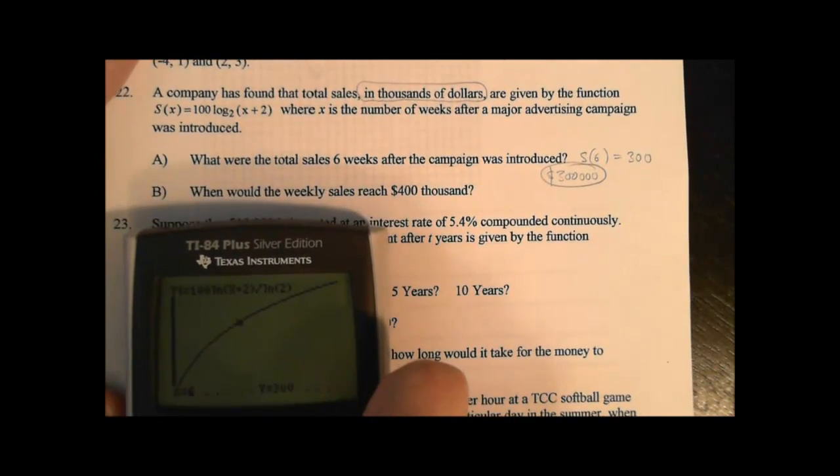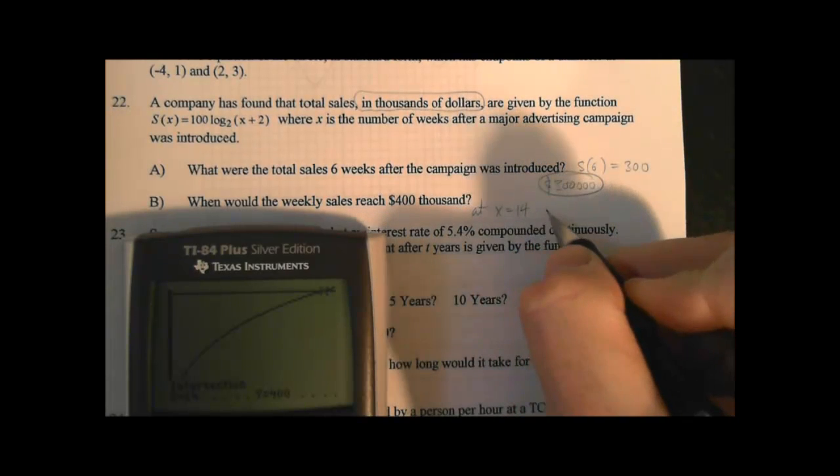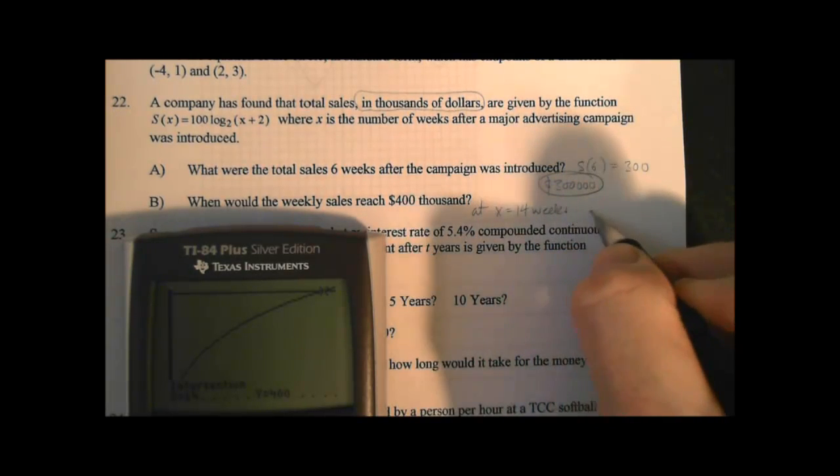The second question said, when will the weekly sales reach 400,000? So here's where I'm going to draw a horizontal line at level 400. And not surprisingly, my window just fit in the first 15 weeks. Remember, choosing the appropriate window can be key here. Second trace intersect. First curve, yes. Second curve, yes. There's only one intersection I'm interested in, and it is at x equals 14, and that would be 14 weeks after introduction of the ad campaign.